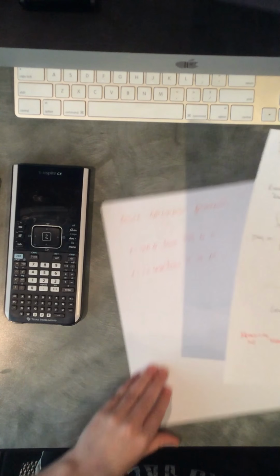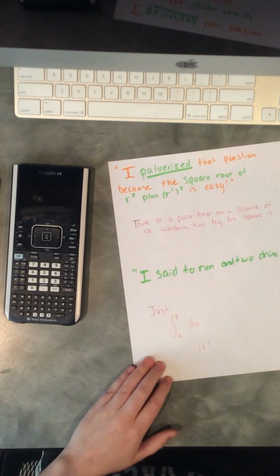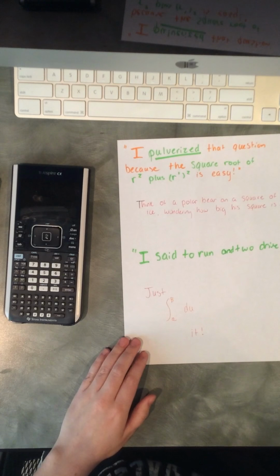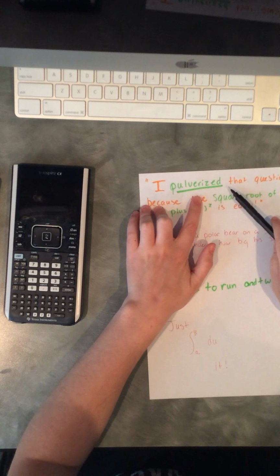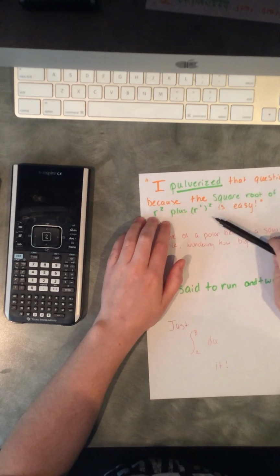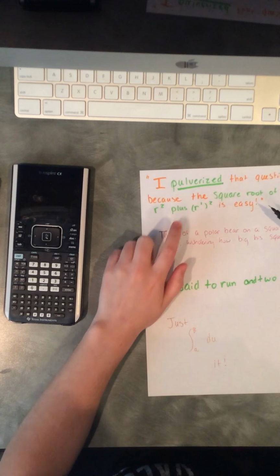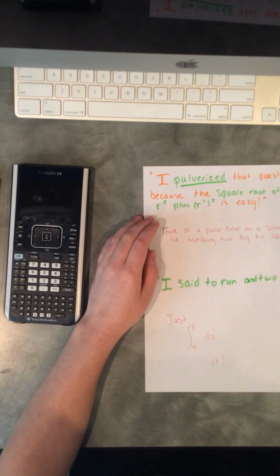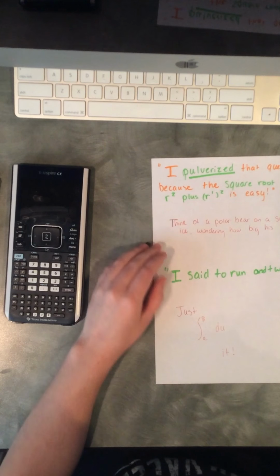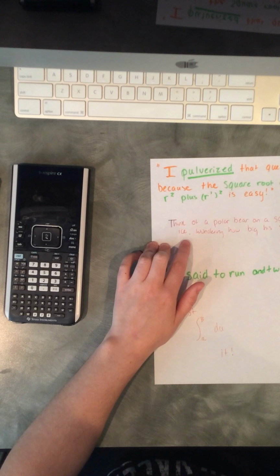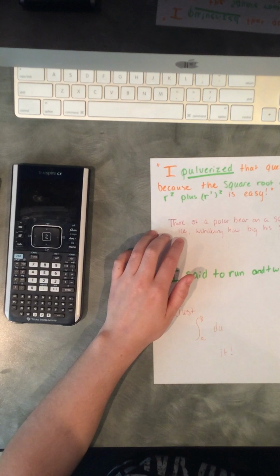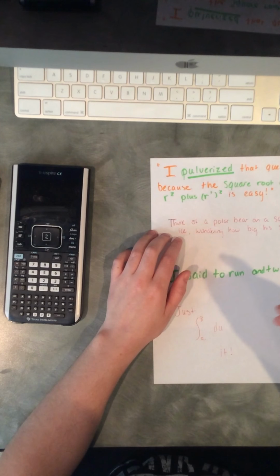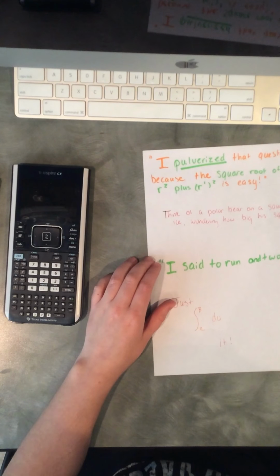Here are some little meaningful tips for you that I've come up with. They might be a little stupid, but they're kind of fun, I think. To remember the polar arc length, I remember the sentence, I pulverized, haha, for polar, that equation, because the square root of r squared plus r prime squared is easy. That is so easy to do. I don't know, maybe that's kind of corny. Or think of a polar bear on a square of ice, wondering how big his square is. Maybe that might help, I don't know. Maybe it'll connect the polar equation with the word polar, so maybe you can figure out which is which.